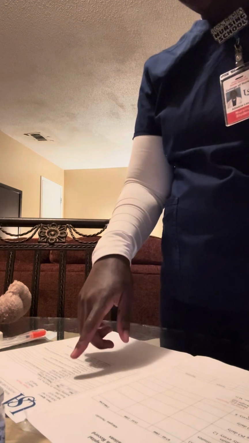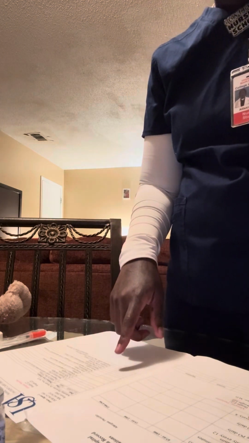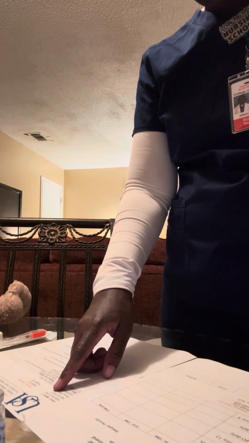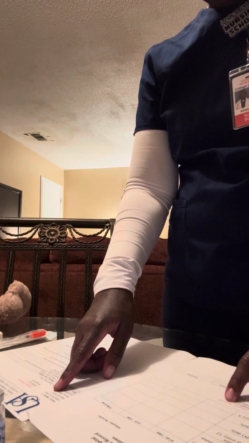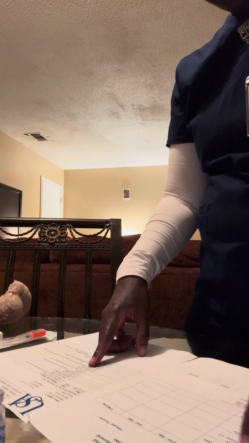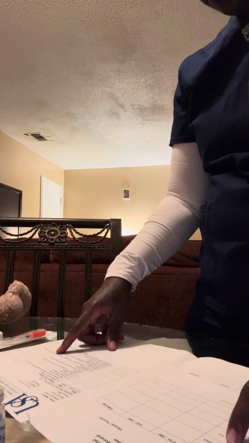All right, so I have my order form and I have my MAR, and I'm just going to compare the two here. We have Jaguar J. Jones. We have the MR number 4176352. The patient has an allergy of penicillin. We're giving the patient Novolin R regular insulin, 10 units subcutaneously, 30 minutes before meals.